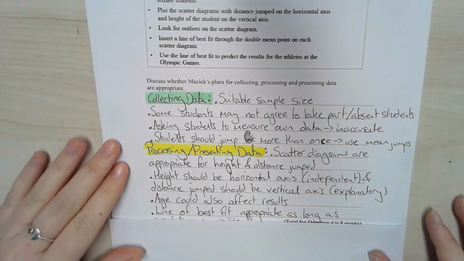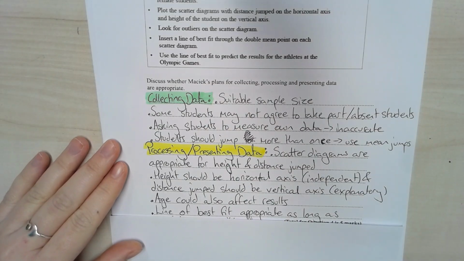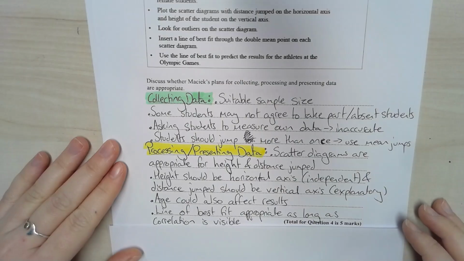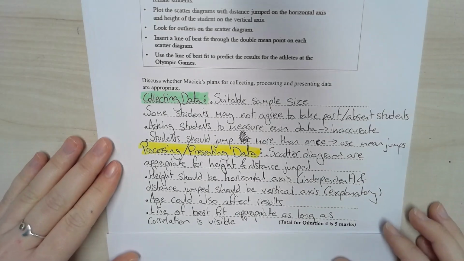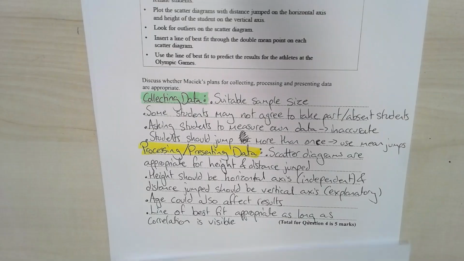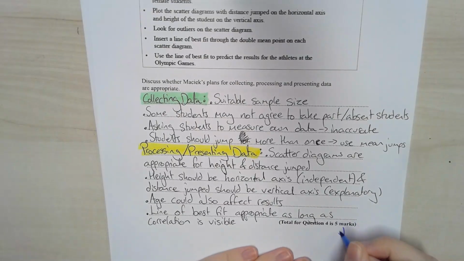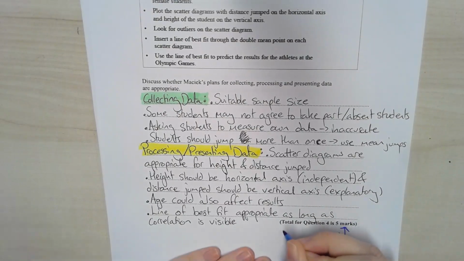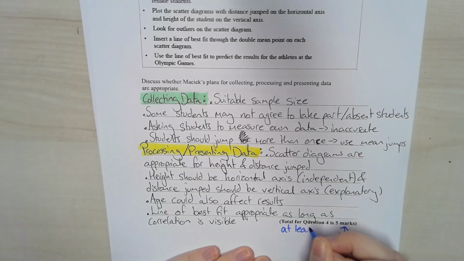We could also say that a line of best fit on our scatter diagram would be appropriate as long as there is a correlation visible. If there is no correlation, this wouldn't be helpful to us. This question is worth 5 marks. That tells me I need to have written down at least 5 points.